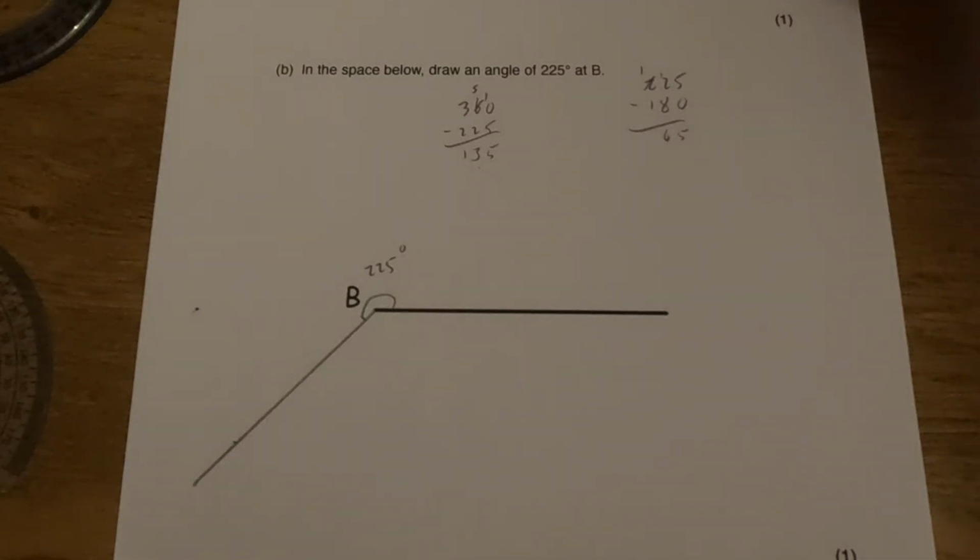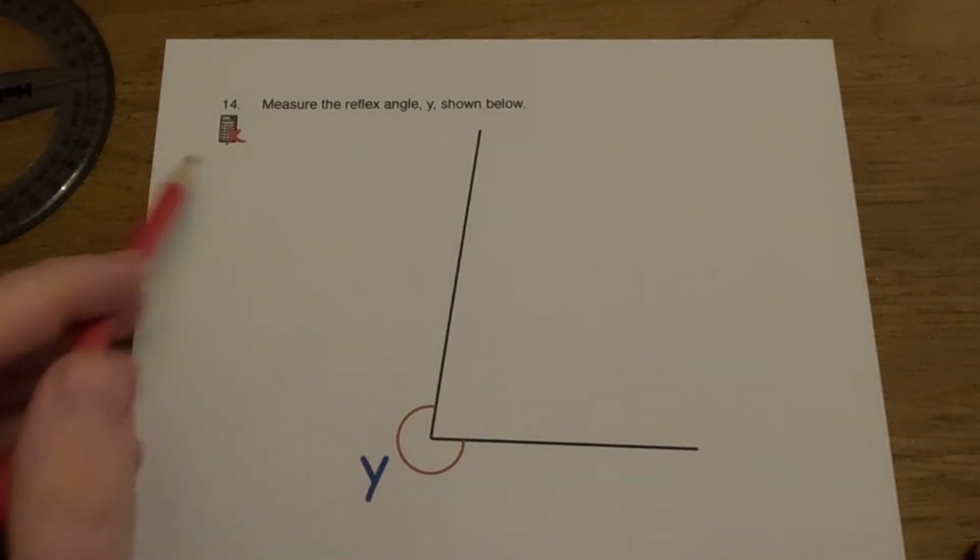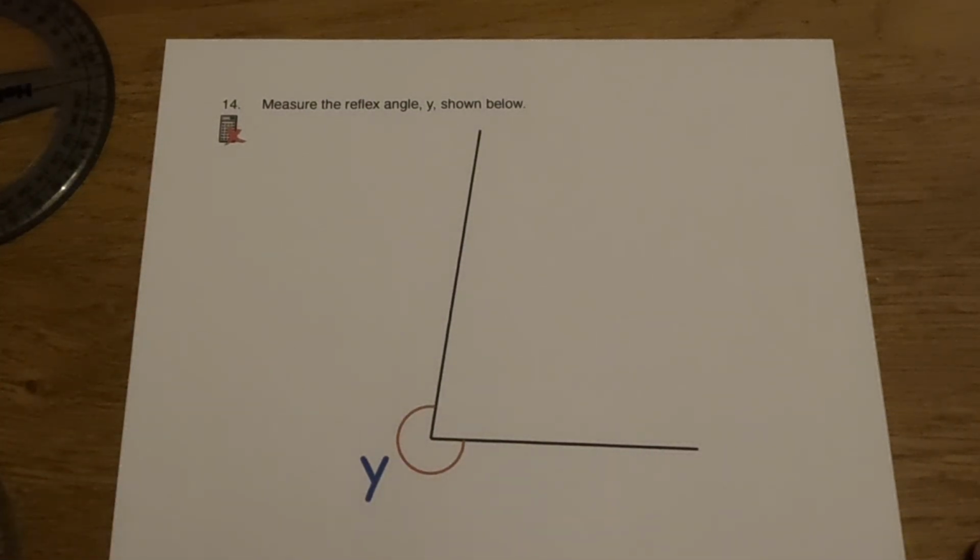Okay, let's look at our next question. Okay, so question number 14. Question number 14 says measure the reflex angle y shown below. So we want to measure this reflex angle. There's a few different approaches we could use.